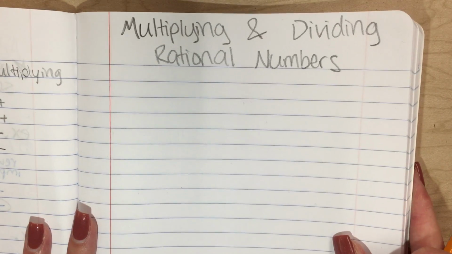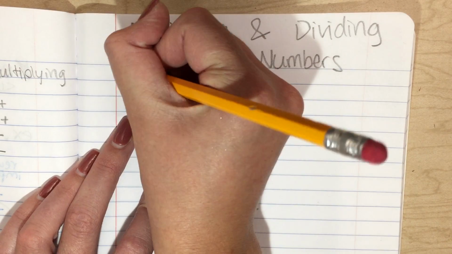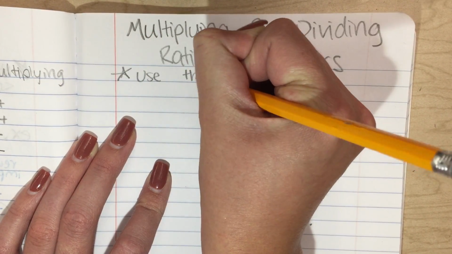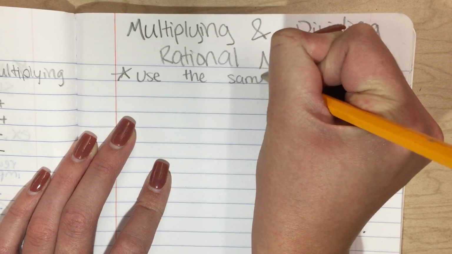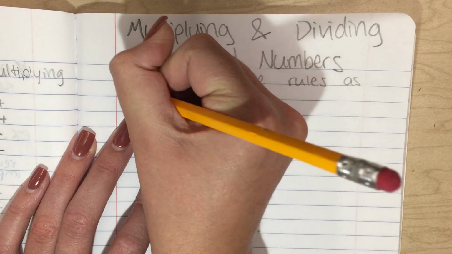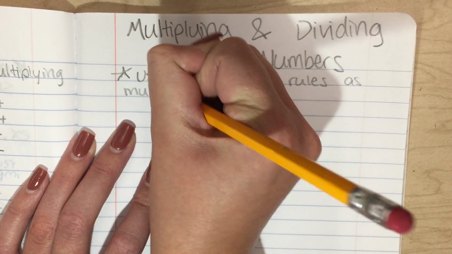So go back to the right-hand side of the page. The key here is to use the same rules that we just talked about. Use the same rules as multiplying and dividing integers.